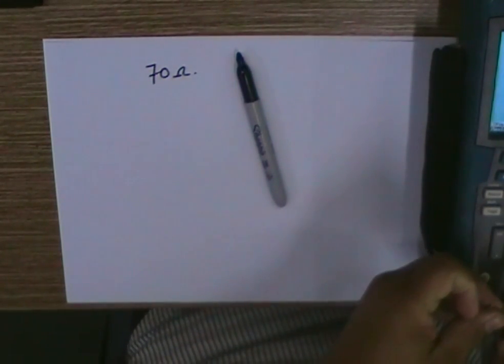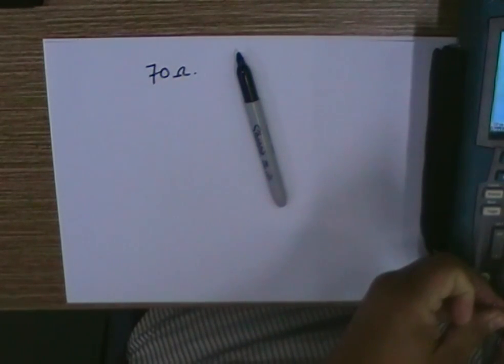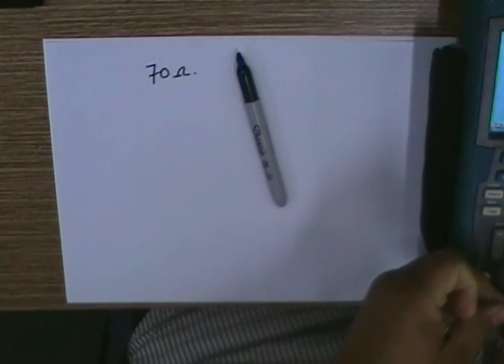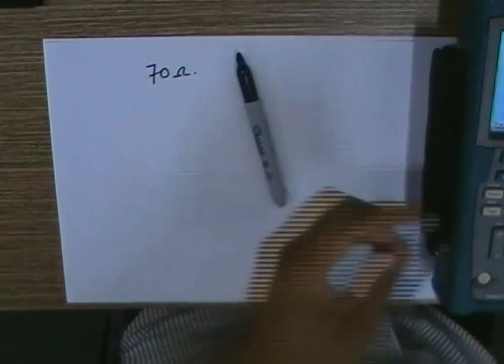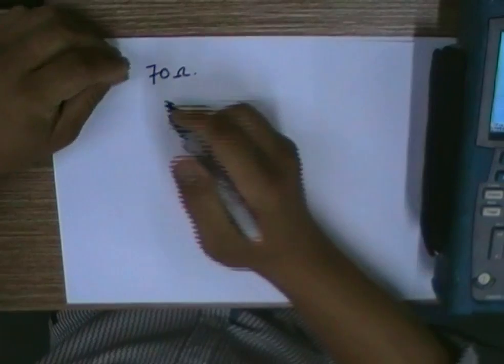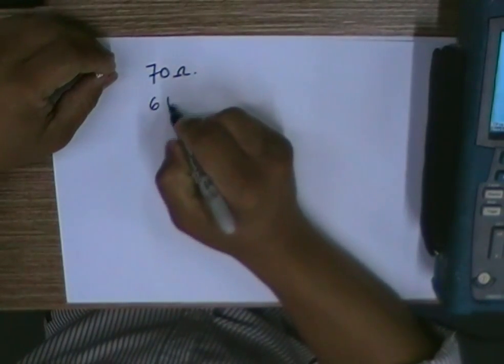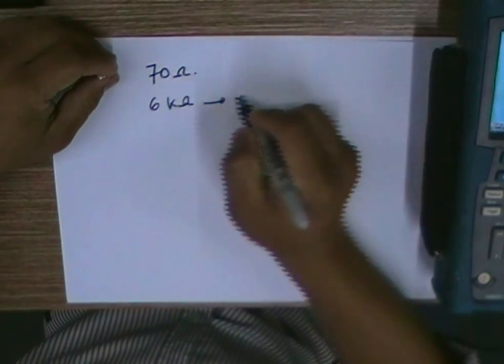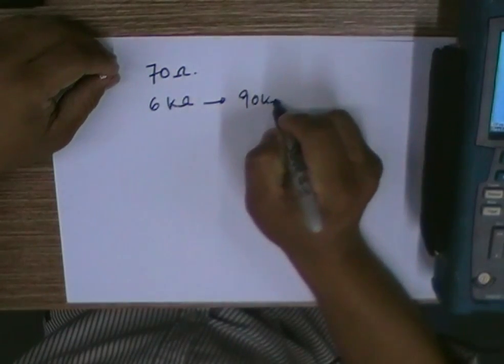When there is light, the resistance is 6.8 kilo ohms, and when there is no light, the resistance is around 90 kilo ohms.